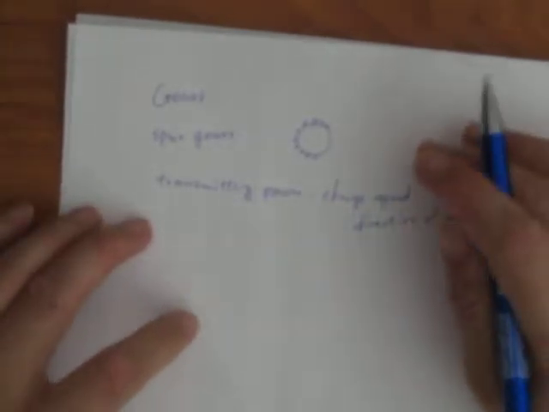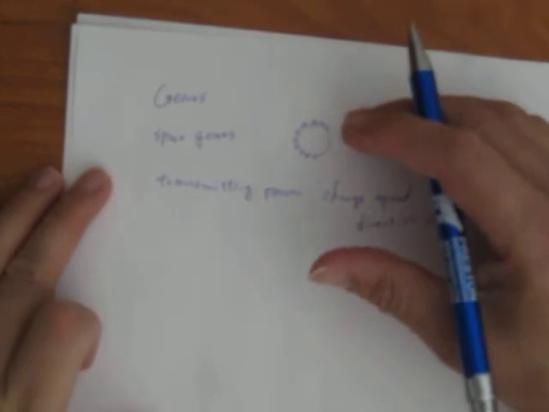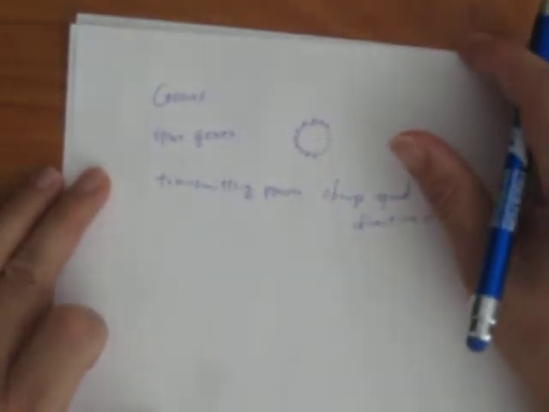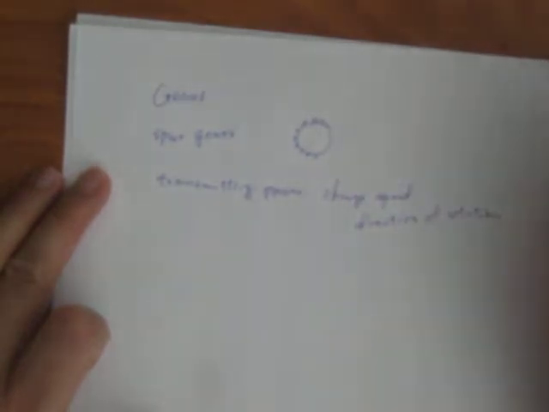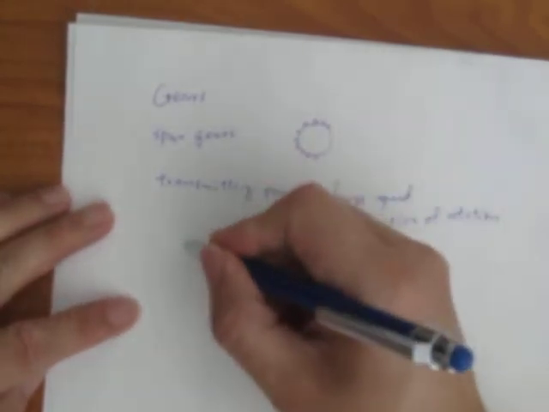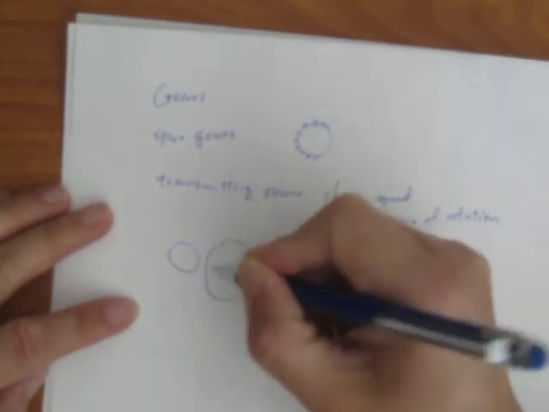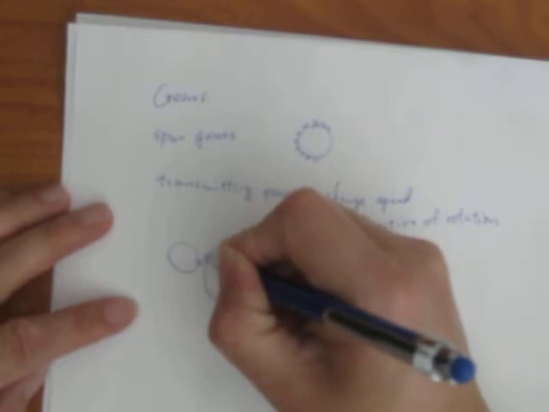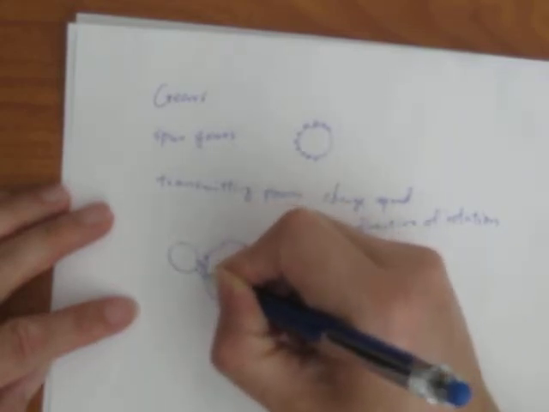Now, for a gear to work, you have to have a pair of gears, or more than a pair, two or more, like three gears together. Let's say you have a pair of gears, a big one and a small one, and there are teeth here, here, and here.